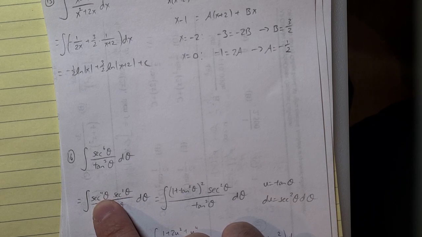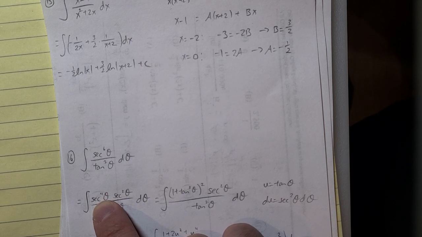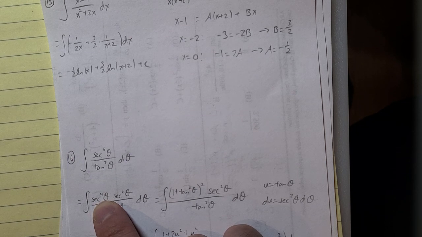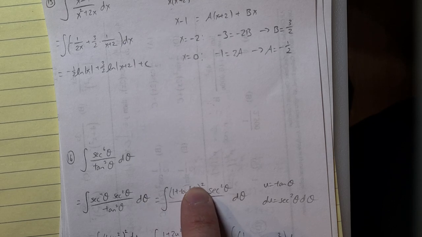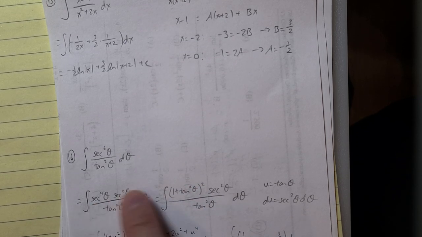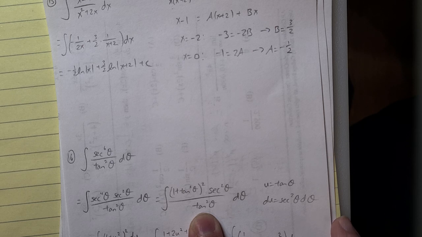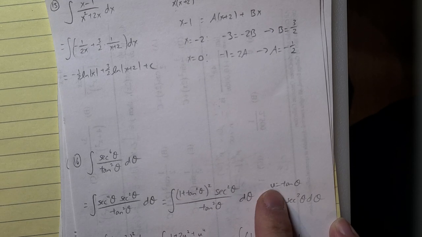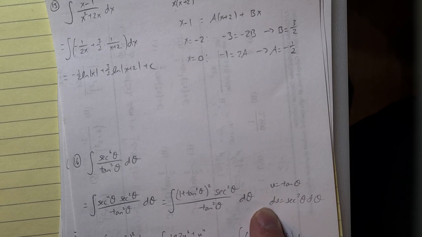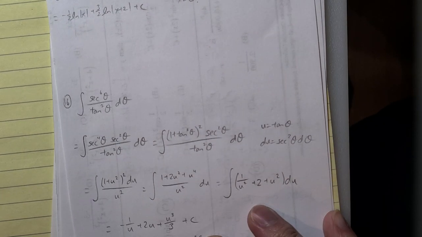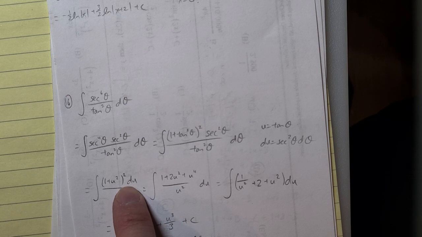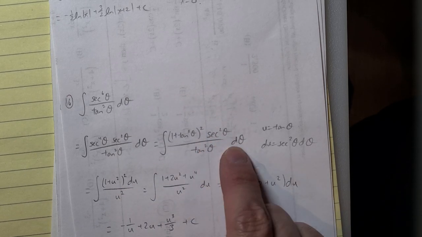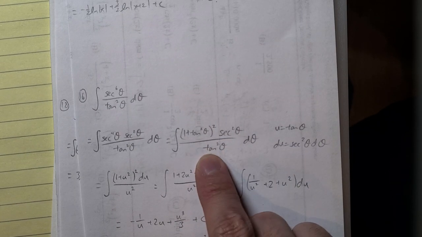Secant to the 4th is the same thing as secant squared, and that is squared. Okay, so secant squared is 1 plus tangent squared. So 1 plus tangent squared, squared is secant to the 4th, okay? And then the bottom is already in terms of tangent, so we leave that alone. Now we let u be tangent, du is secant squared d theta.